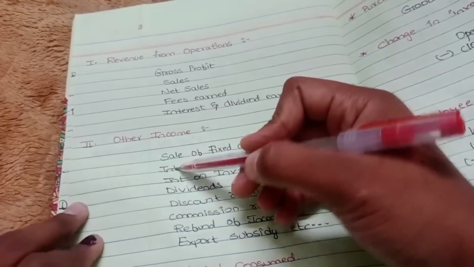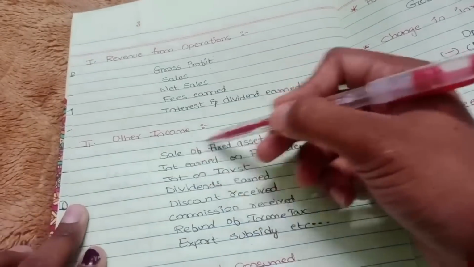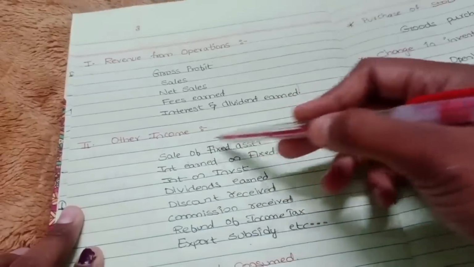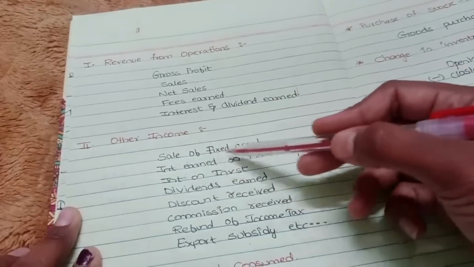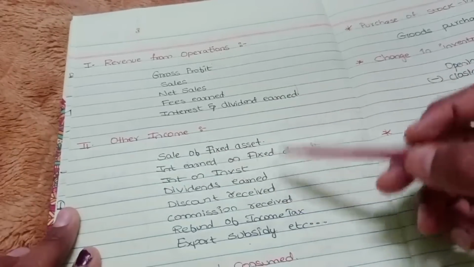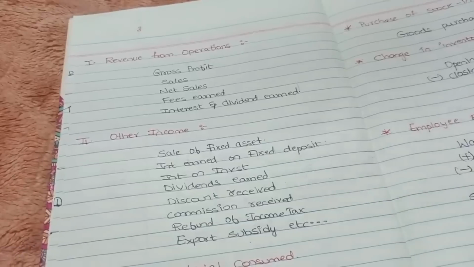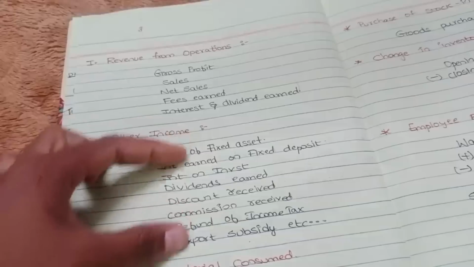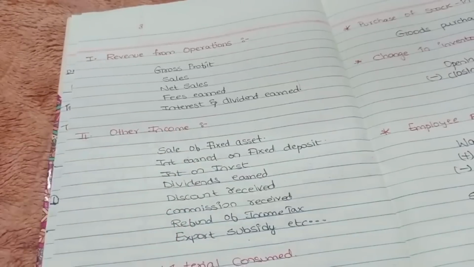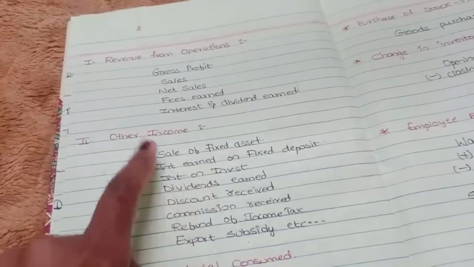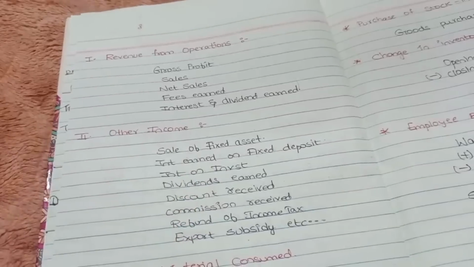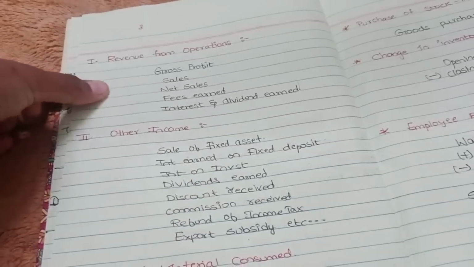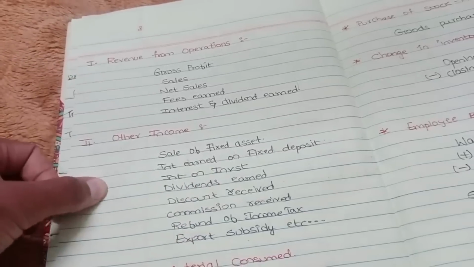Other incomes. In other incomes, what are the things they will ask? They will not give other income. What they will give: sale of fixed asset, interest earned on fixed deposit, dividends earned, discount received, commission received, export subsidy. These are the names you will get in the question. You need to consider those as other income. After adding revenue from operations and other income, we will get total revenue.